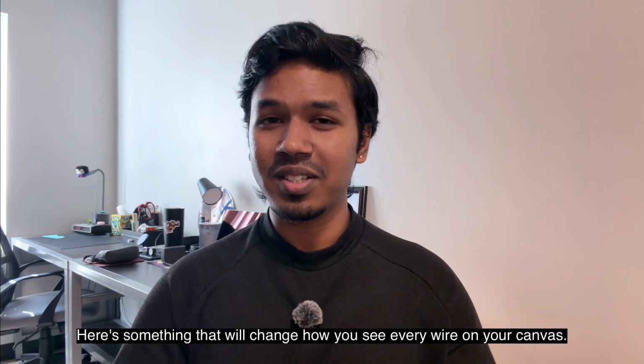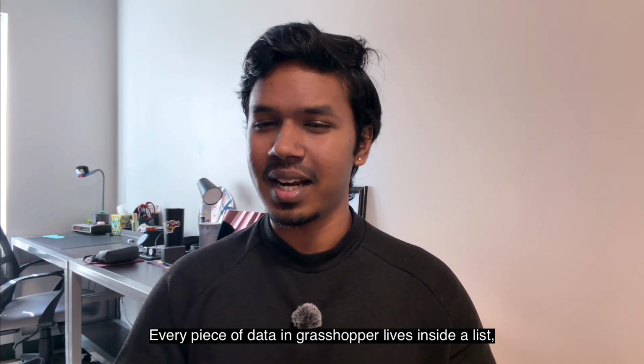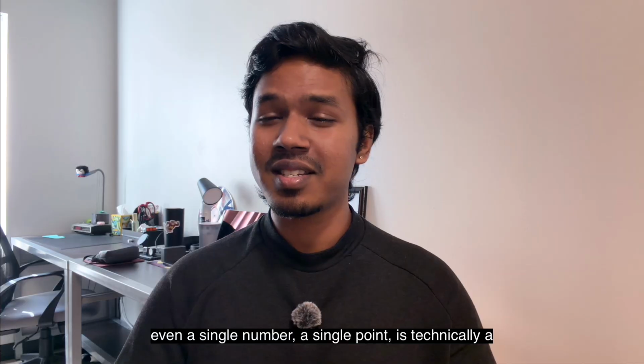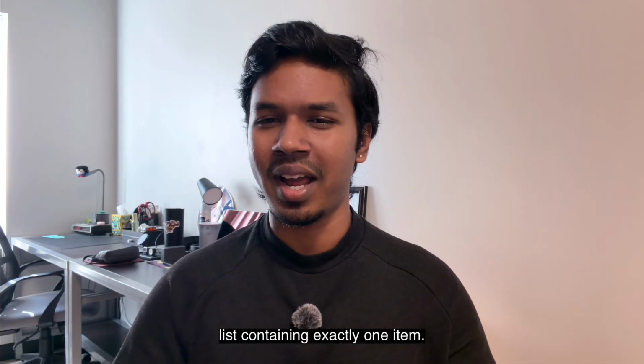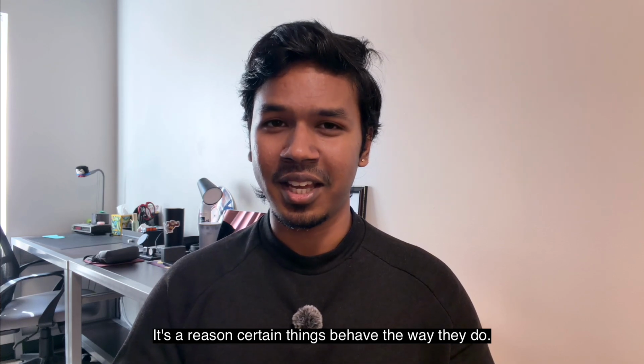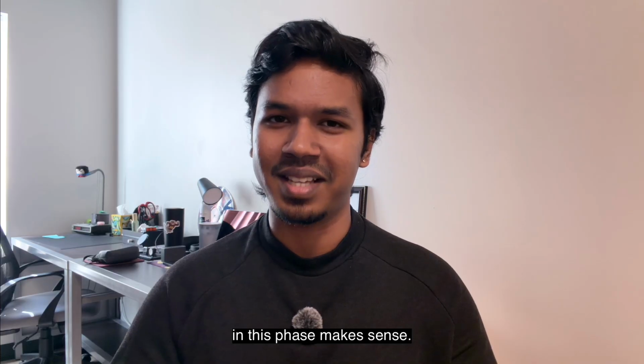Here's something that will change how you see every wire on your canvas. Every piece of data in Grasshopper lives inside a list. Even a single number, a single point, is technically a list containing exactly one item. That's not trivia. It's the reason certain things behave the way they do. And it's the first thing you need to understand before anything else in this phase makes sense.